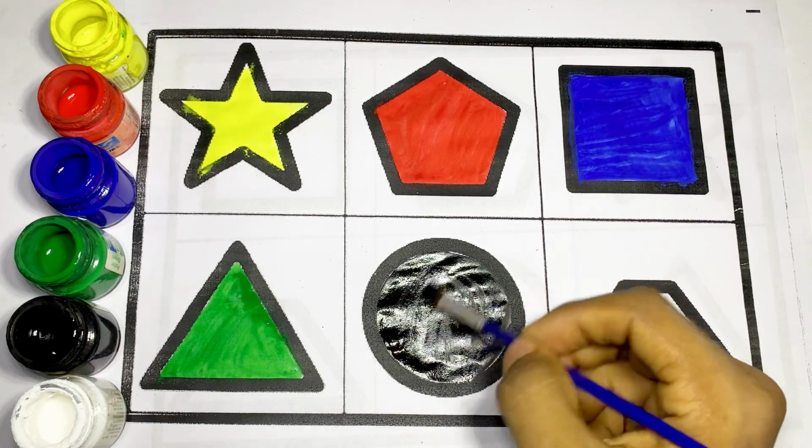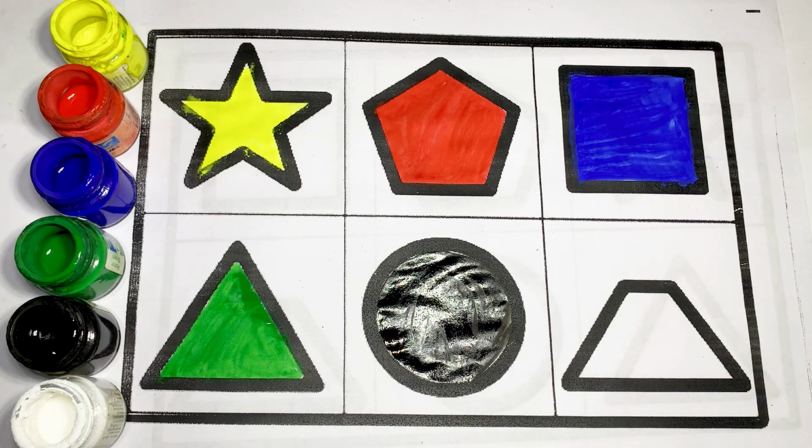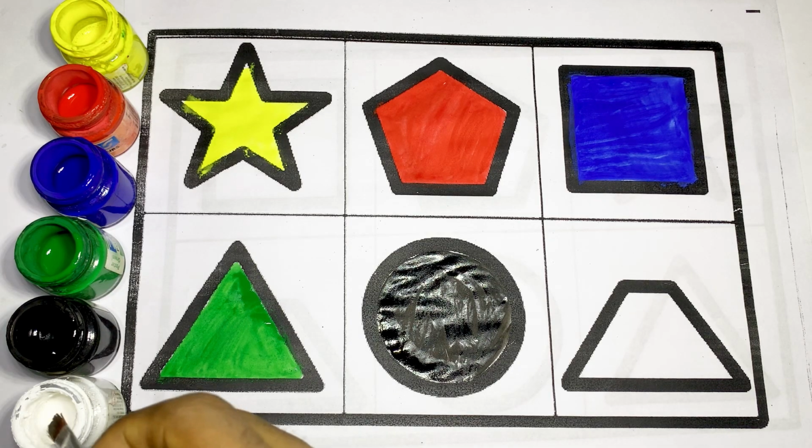Kids, let's draw a trapezium. The shape of trapezium, and use white color. The shape of trapezium.